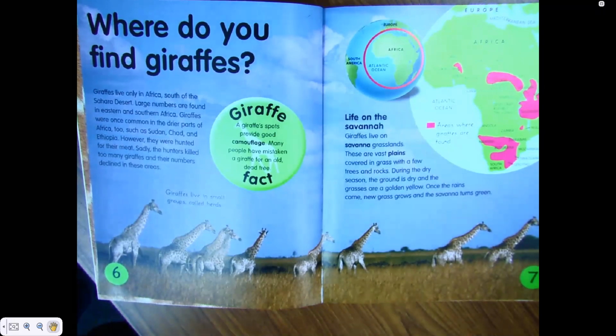Okay, what else do I have? What text features are on this page? Because now I have a few new ones and some that are the same. Kason?